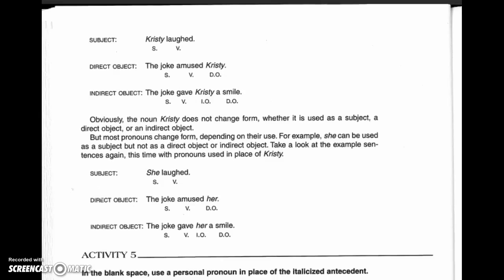However, when we take the word Christy as a subject and we change it to she, you have to employ the subject pronoun. As direct object, in case of the joke amused Christy, we want to say the joke amused her. Now the her is your direct object, and that is the object form. And then when we have the indirect, as she is the indirect object, we're again employing the word her as a stand-in for Christy. So the personal pronouns change form as they're used different ways in sentences.